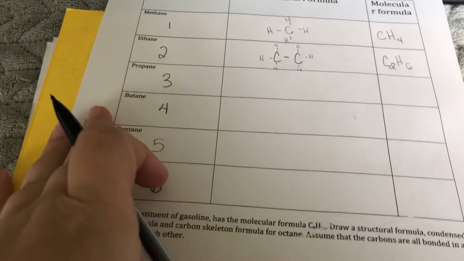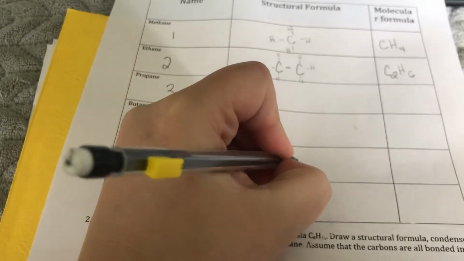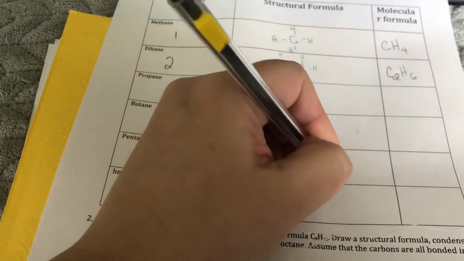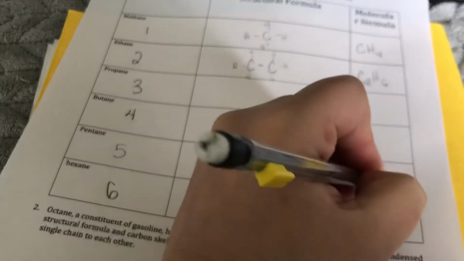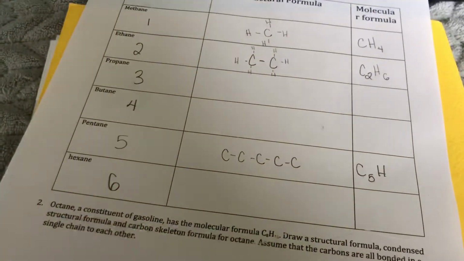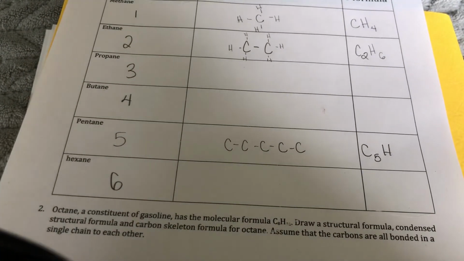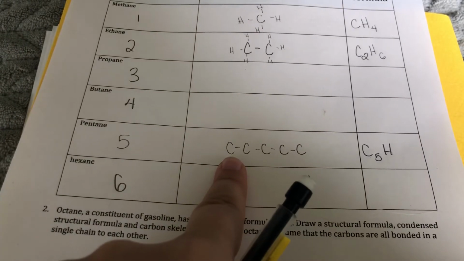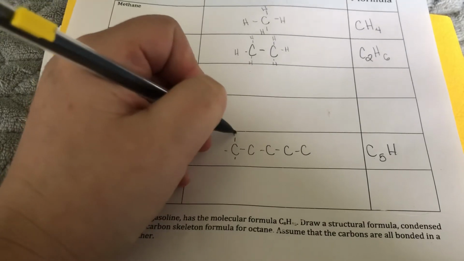I'll skip propane, I'll do one of the ones down here. I'll do pentane. So pentane has 5, so I'm going to draw 1, 2, 3, 4, 5 carbons. Bond those all together. I'm going to go ahead and write that this is C5, H something. I'm going to get the H number by filling in all of my empty spots on my carbons with hydrogen. This carbon has 1 of the 4 bonds used up, so I'm going to do 3 more hydrogens on this one.